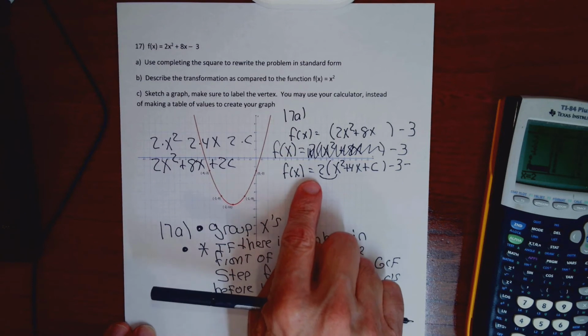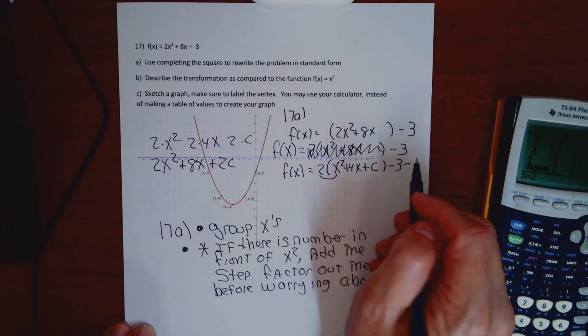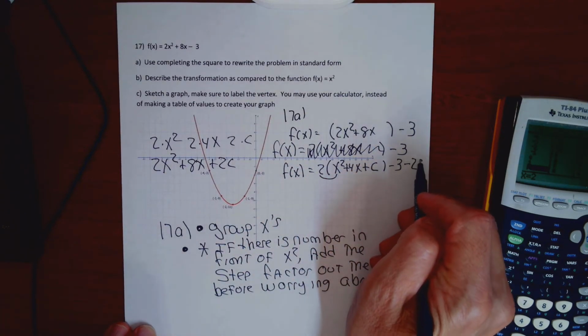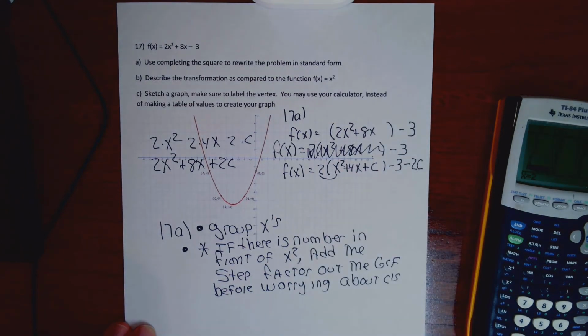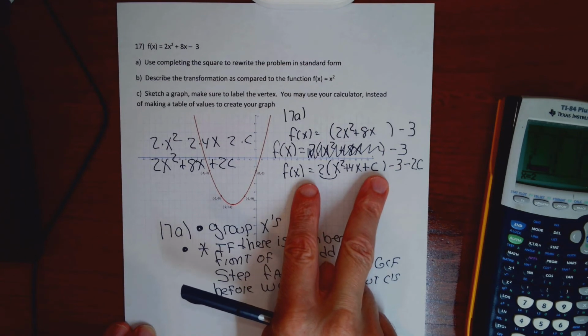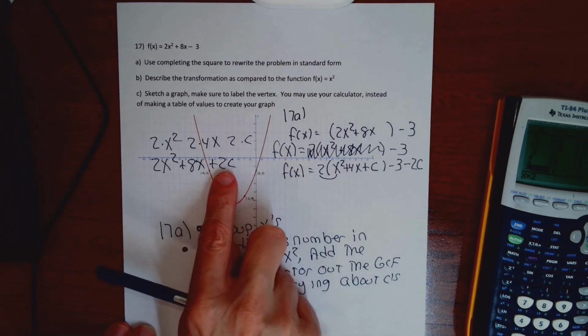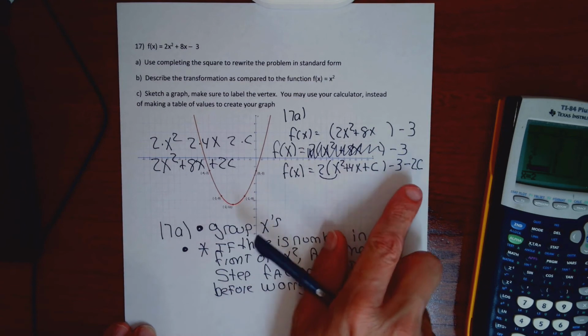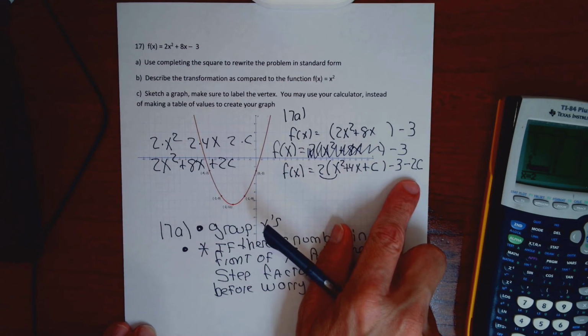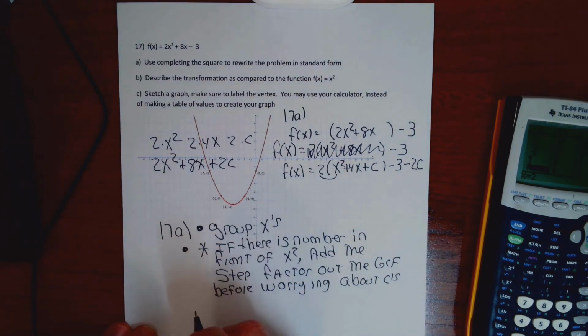If there's a number in front of the c, you need to put that number in front of the c when you subtract. Because even though it looks like I just added c, I've really in hiding added 2c, so I need to subtract 2c. So I need to multiply to figure out the c. Now I'm good. Now the rest is the same.